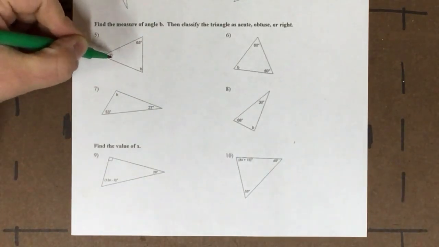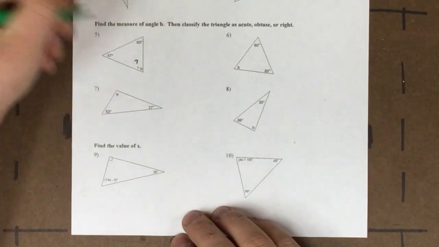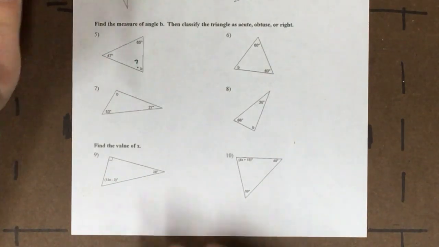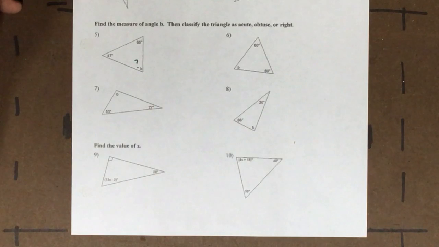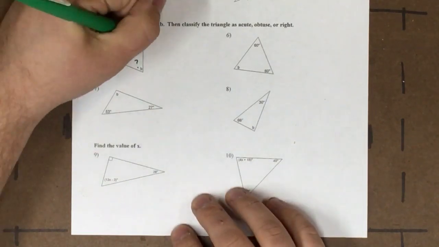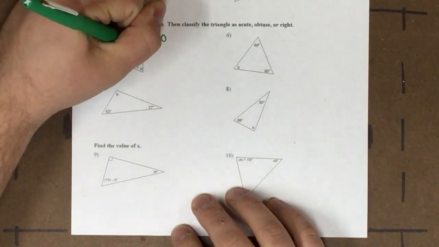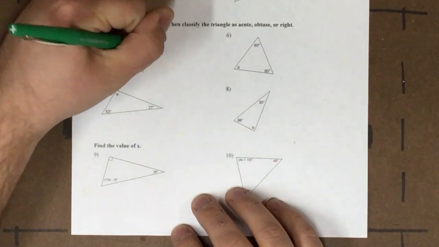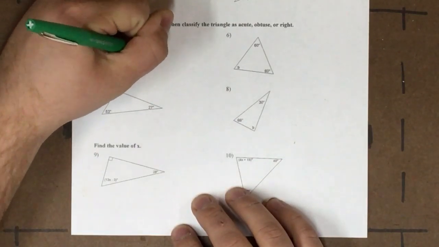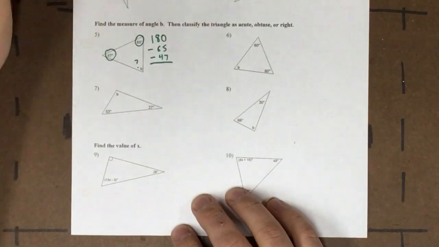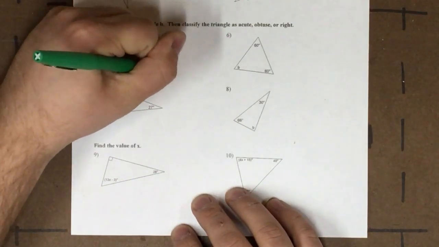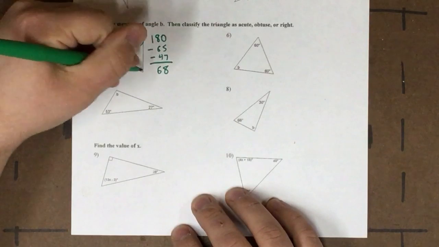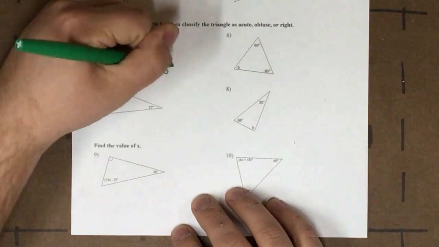So this first one, if you notice, this is missing. I don't know what that is. All triangle numbers on the inside add up to 180. So what I can do is actually work backwards. Start with 180 and subtract the two numbers that I have. I'm going to subtract 65 and I'm going to subtract 47. When I do that, I'm going to get 68 as my final answer for what b is equal to.